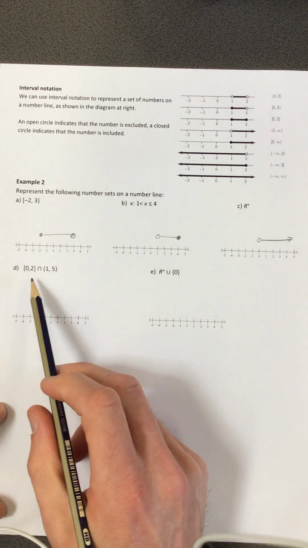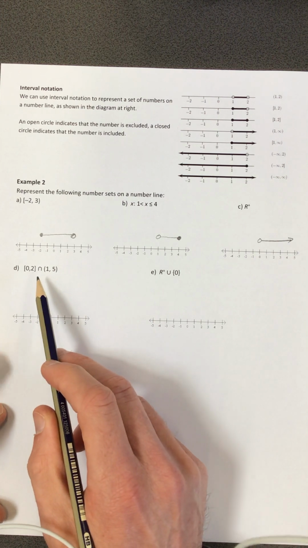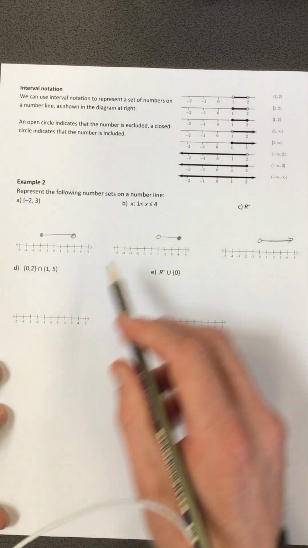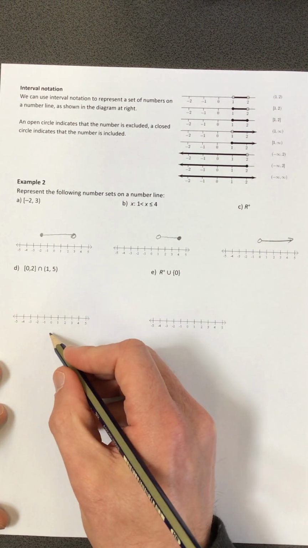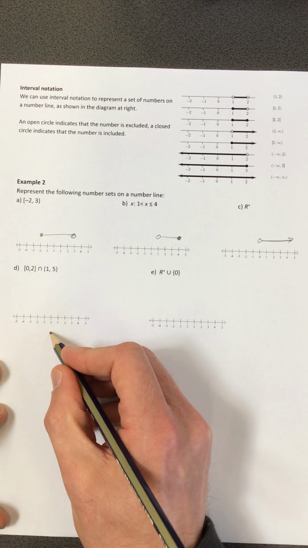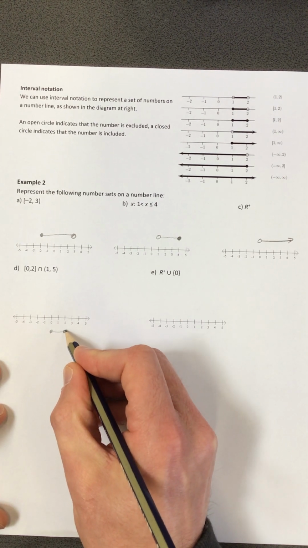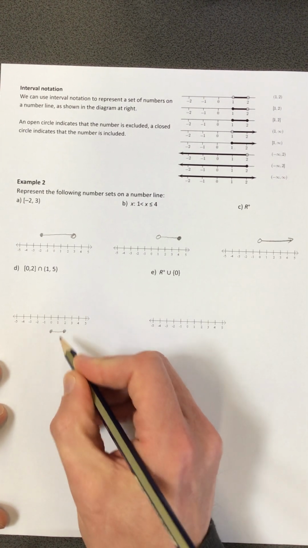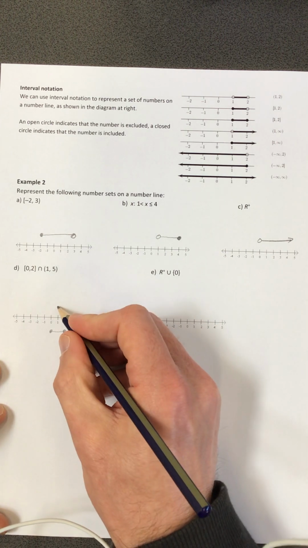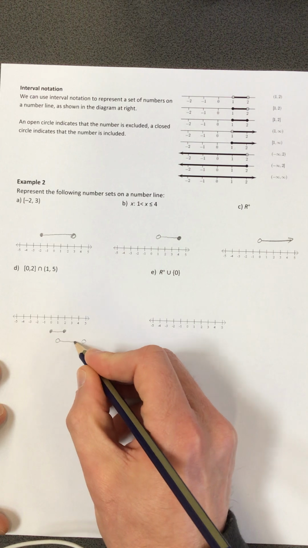This one's an interesting one. This one's an intersection between two intervals, so it could help to actually write out both intervals separately first and then work out where the intersection is. So I'm going to do the two separate ones below. 0 to 2 would look something like that, and they're both closed circles because they both had square brackets. 1 to 5 with open circles would look something like this.